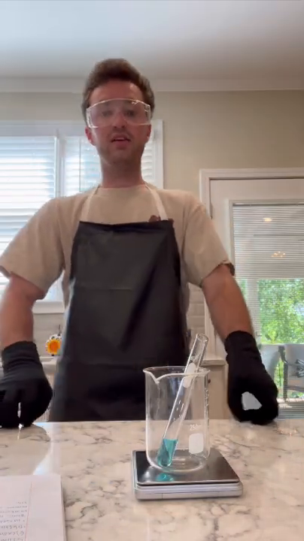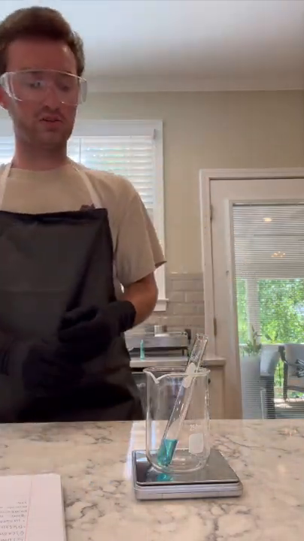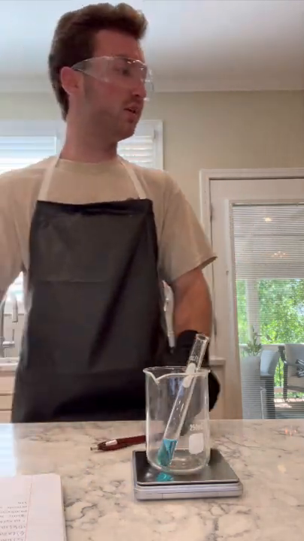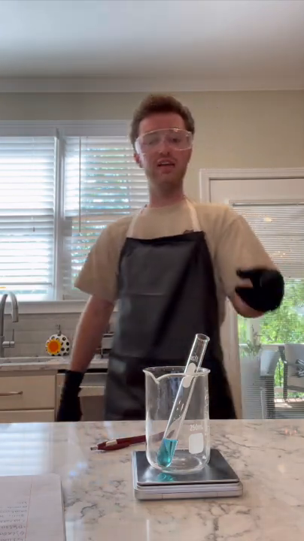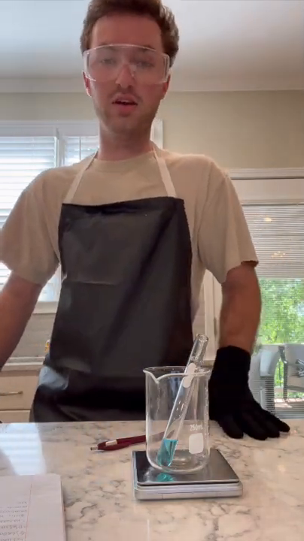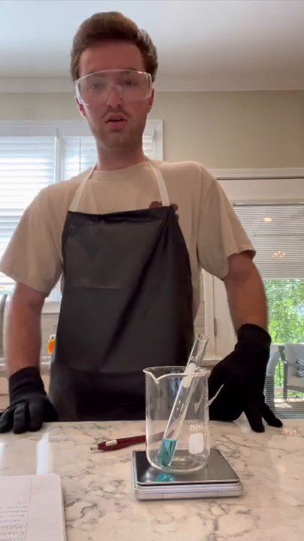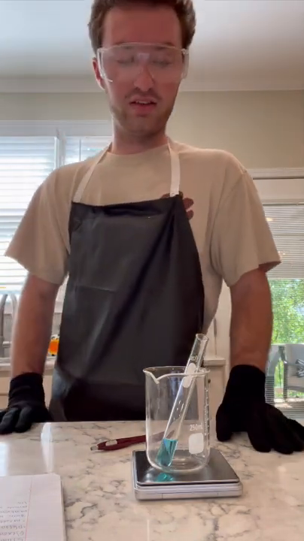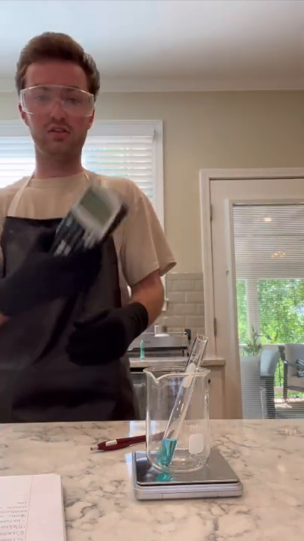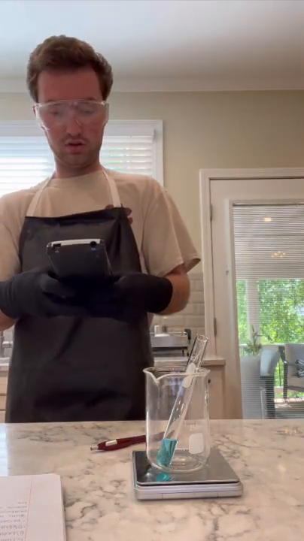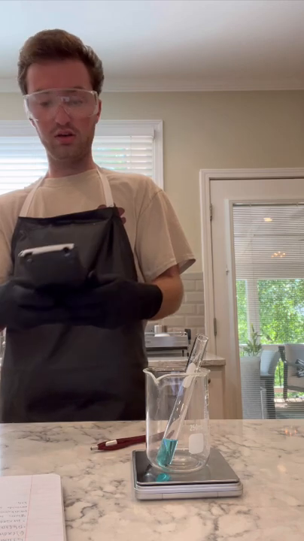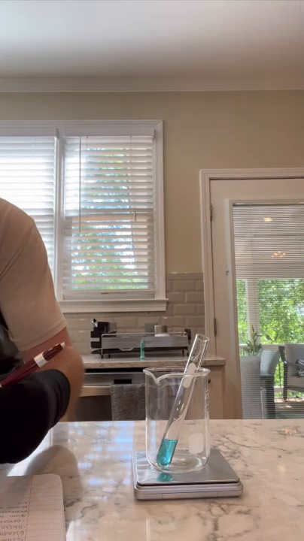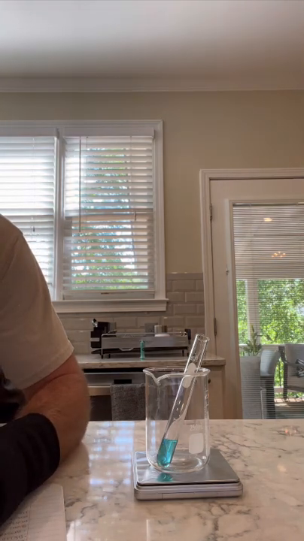So I just took the mass of the cupric sulfate. I forgot to mention before I started, I got the mass of an empty test tube and set it off to the side. It's the same exact test tube, same size, same everything, and its mass was 19 grams. So the mass with the cupric sulfate in the test tube is 22.65. Using my calculator, 22.65 minus 19, I find that the cupric sulfate has a mass of 3.65 grams, which I'm going to record here.